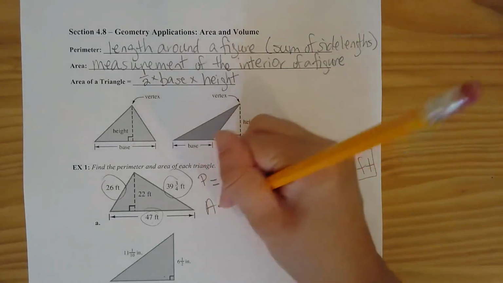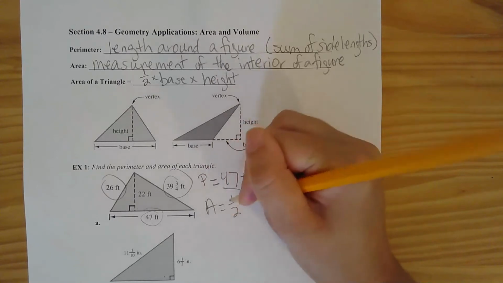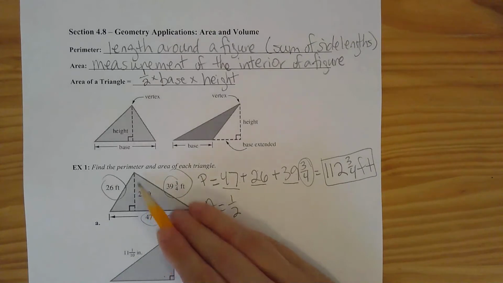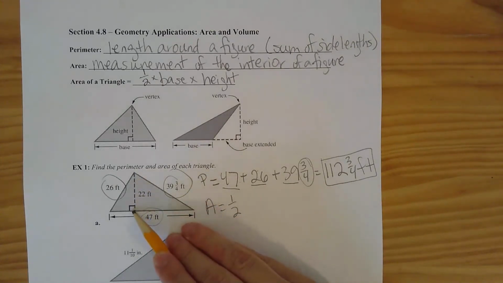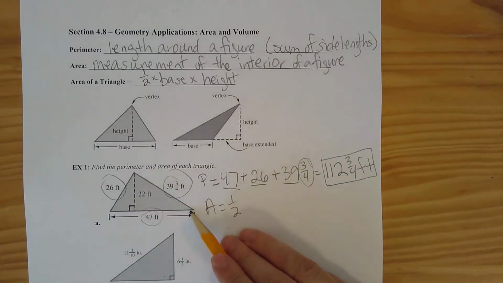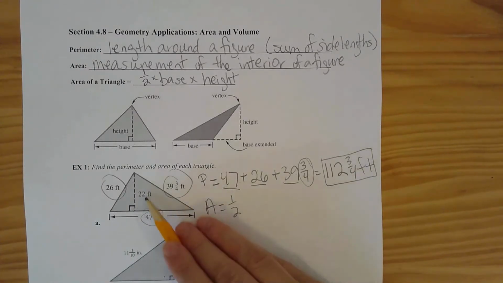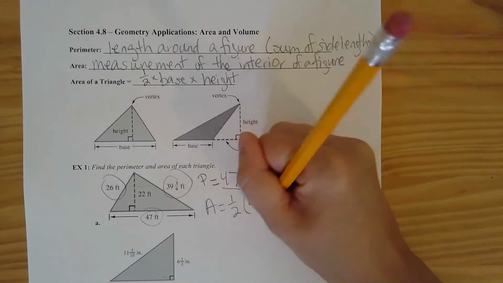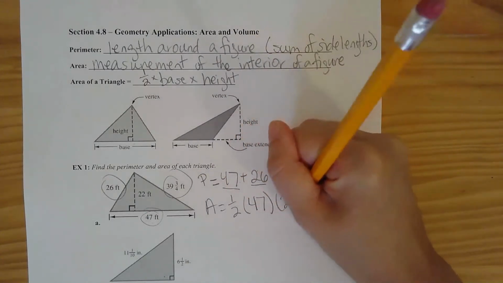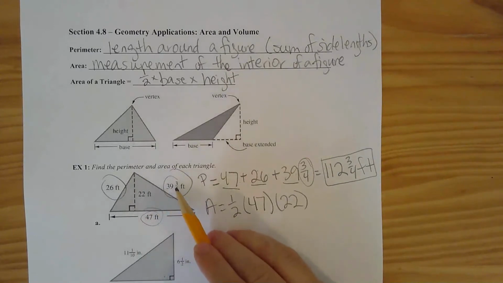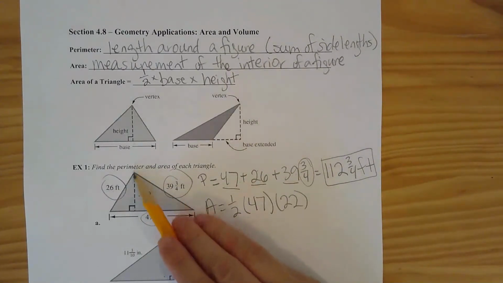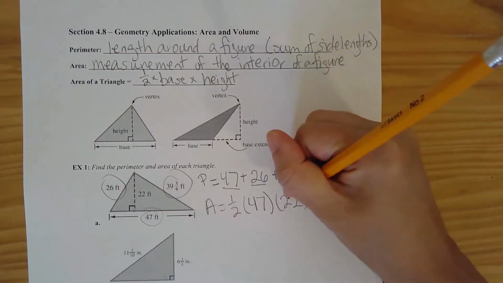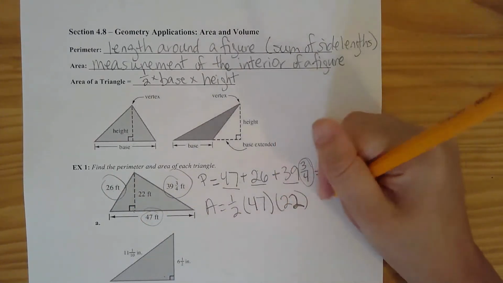For area, you do 1/2 times base times height. So the height that I have is this 22 here, and it's perpendicular to the 47. So the 47 would be the base that goes with the 22. So the length of the base would be 47, the length of the height would be 22. I'm not going to use either of the other sides because the 22, that height, is not perpendicular to either of the other sides. It's only perpendicular to 47.